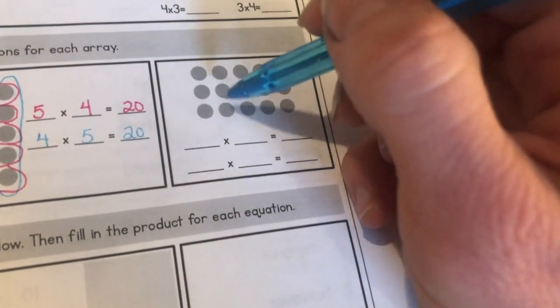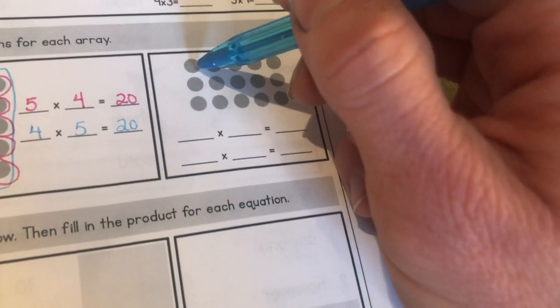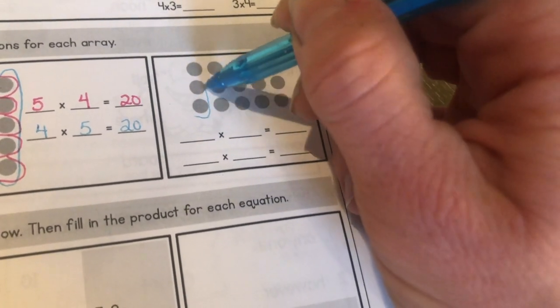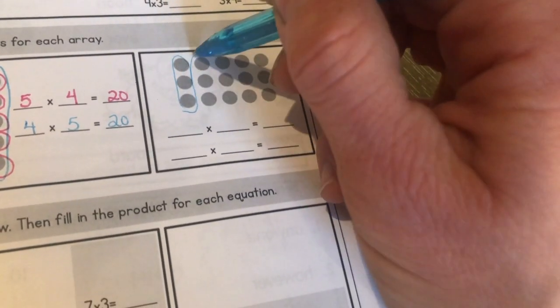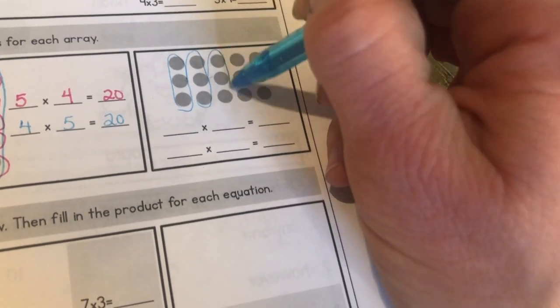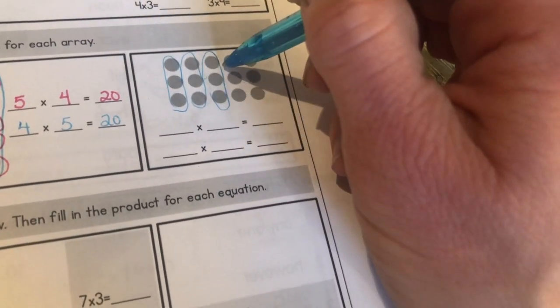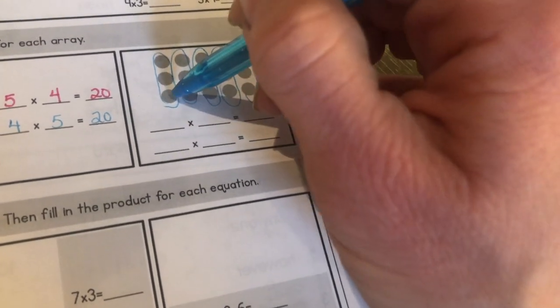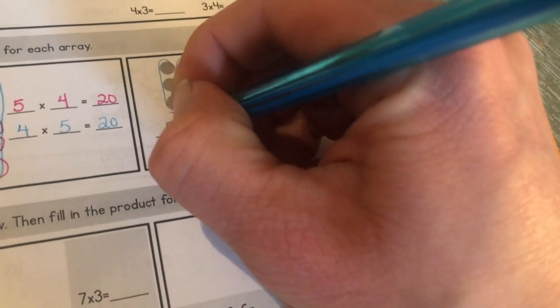Okay, let's go on to this one here. So they're asking me to make 2 arrays. So I see groups of 3 first. I'm going to start with my groups of 3. 1 group of 3, 2 groups of 3, 3 groups of 3, 4 groups of 3, and 5 groups of 3. 1, 2, 3, 4, 5. So I have 5 groups of 3.